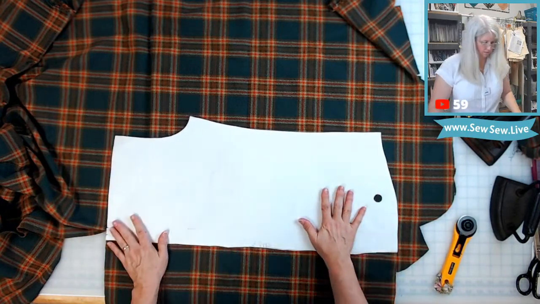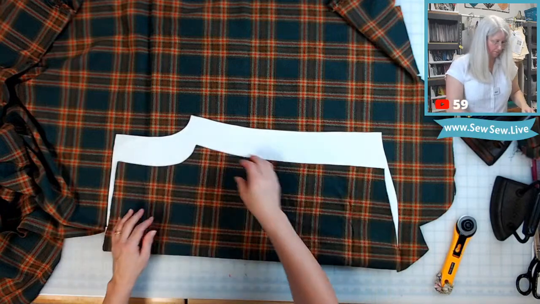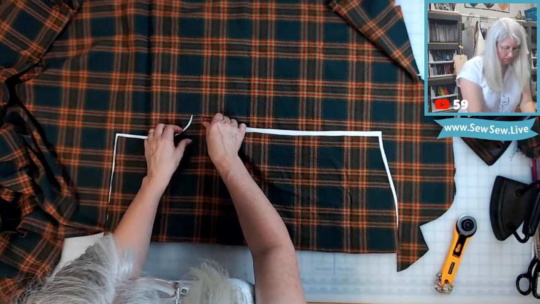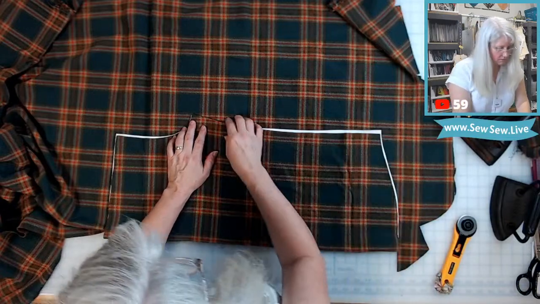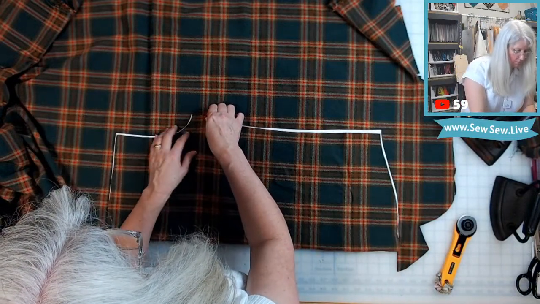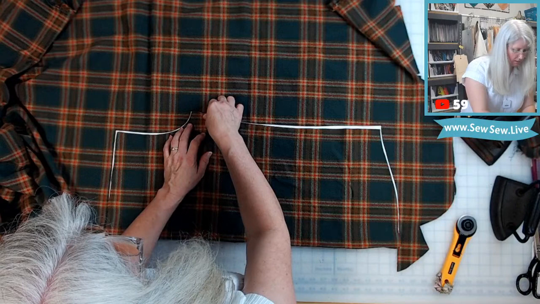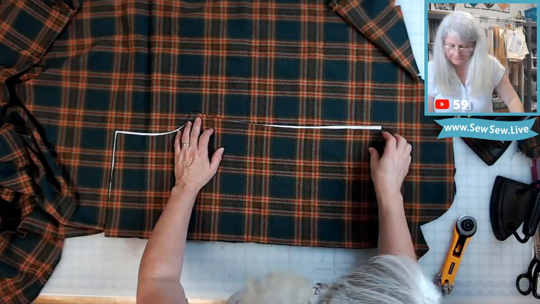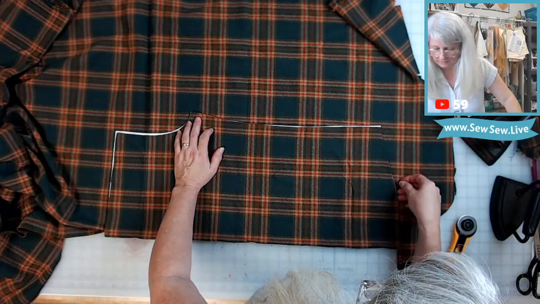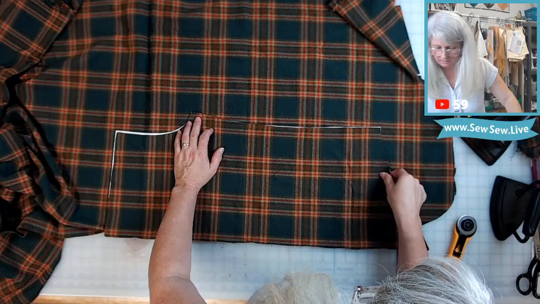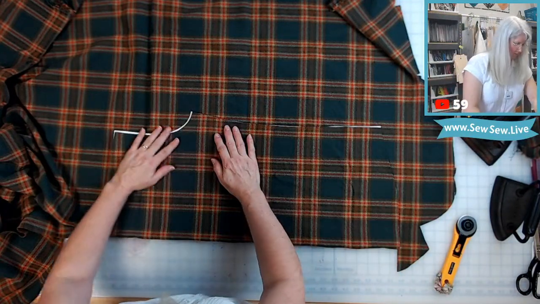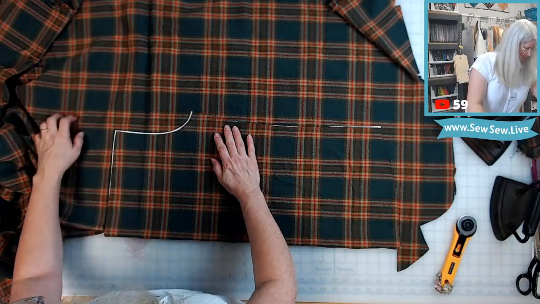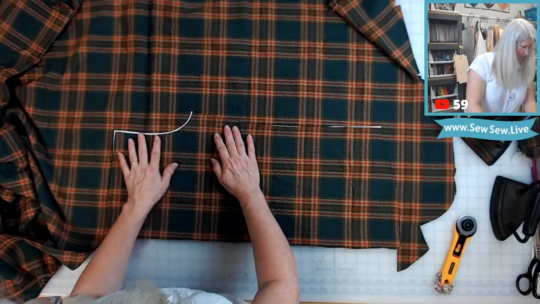All right. The other thing you do is flip your fabric over. So let's see where we're at. You want it way over here, right there. And we want this right here. All right, that looks pretty good.